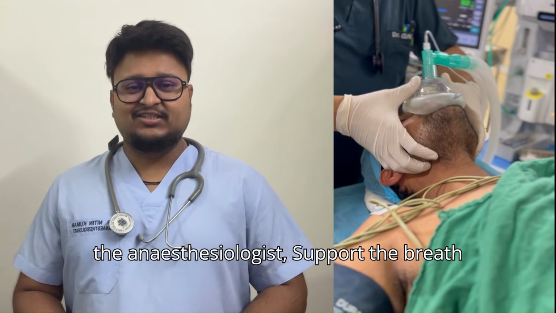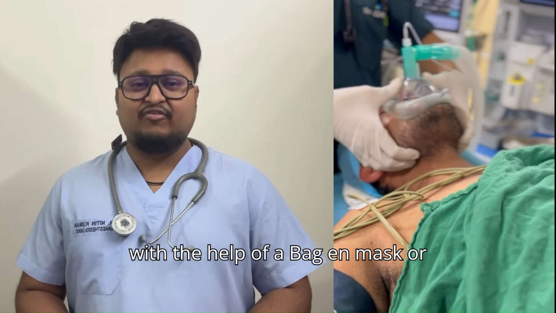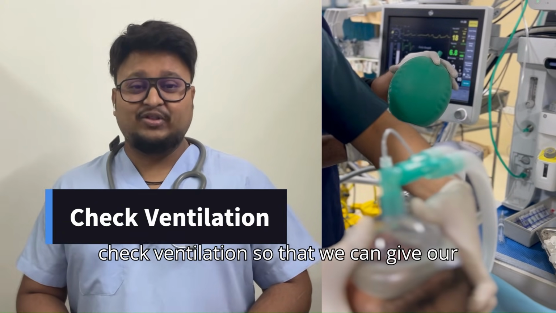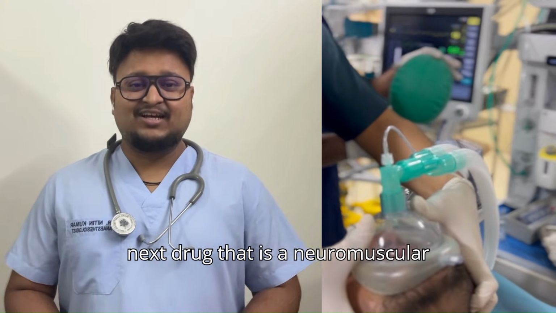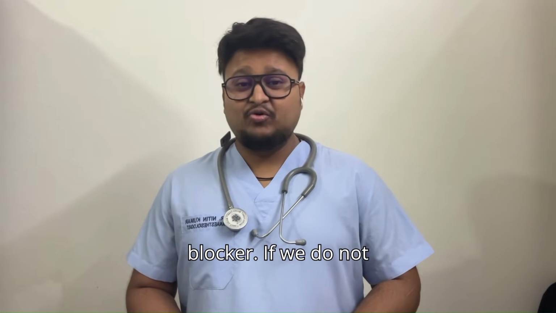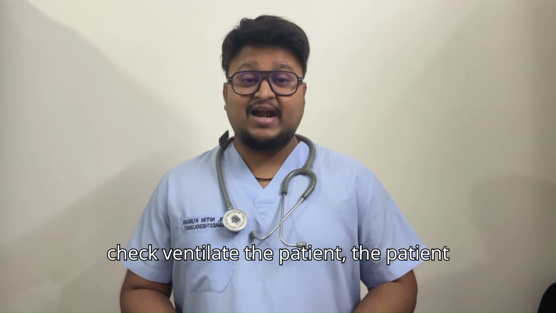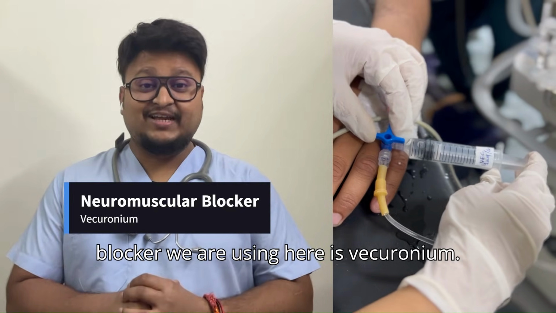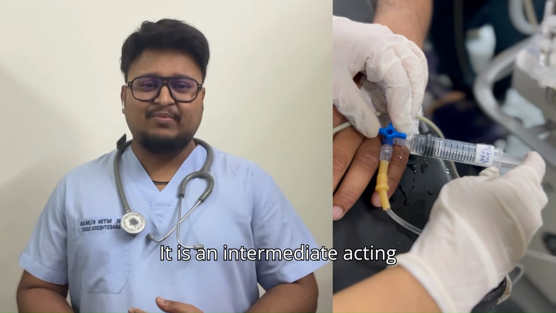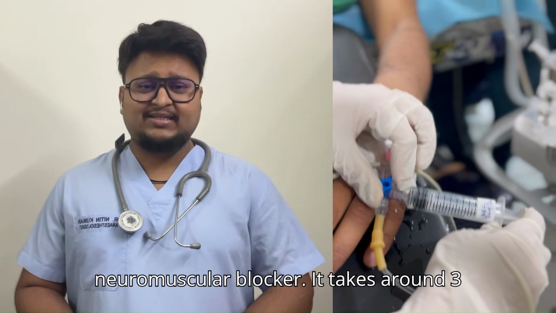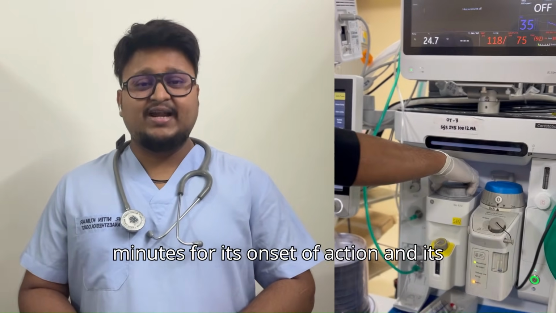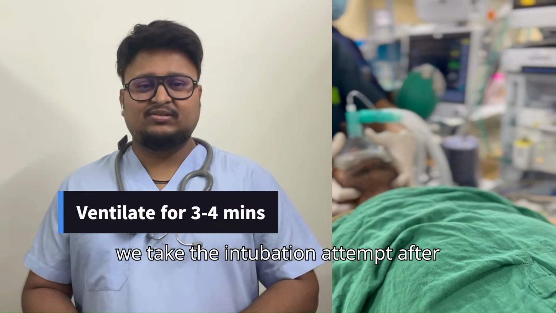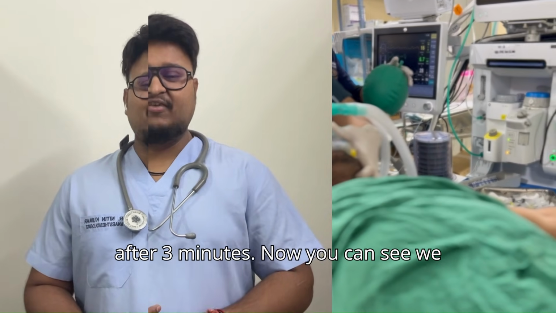Now the anesthesiologist supports the breath with the help of a Bag and mask or Bain circuit, which is also known as check ventilation, so that we can give our next drug, that is a neuromuscular blocker. If we do not check ventilate, the patient may land up in apnea and the result could be disastrous. The neuromuscular blocker we are using here is vecuronium. It is an intermediate acting neuromuscular blocker. It takes around 3 minutes for its onset of action and its duration is 20 to 40 minutes. So we ventilate the patient till 3 minutes and we take the intubation attempt after 3 minutes.